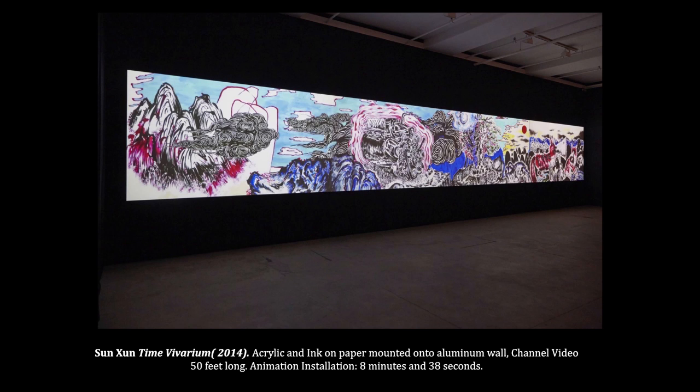Drawing frame by frame with a small private studio of artists to help assist Shun Sun, these paintings are created into an animation sequence. In Time Vivarium, 4 different sequences are bound together, creating a 50-foot film screen displaying different parts of the narration. Shun Sun explains that as he grew up, he heard many different variations of Chinese history, and that it contradicted what he learned from different sources.